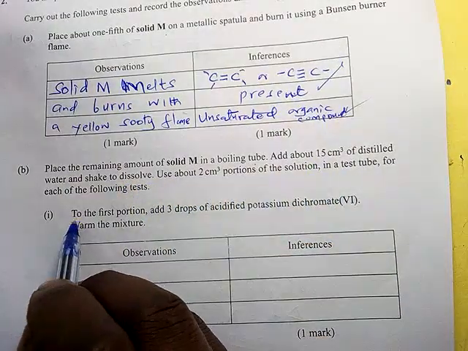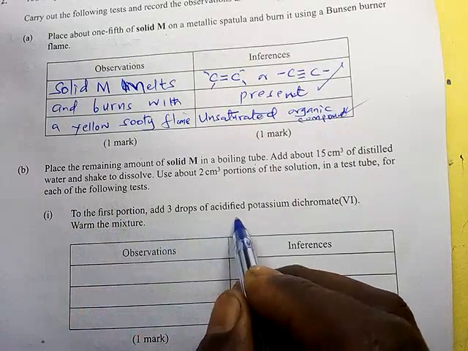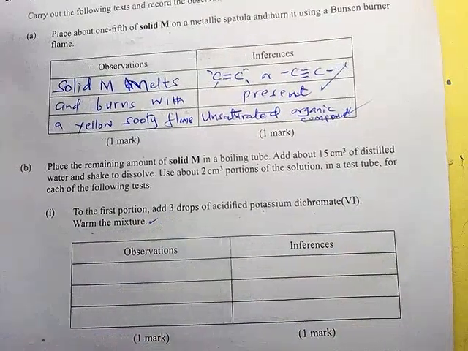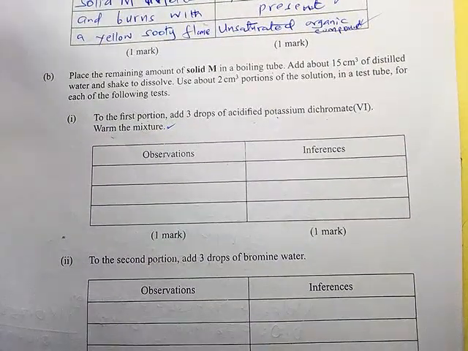The first test: to the first portion, add 3 drops of acidified potassium dichromate. Warm the mixture. So what happened?